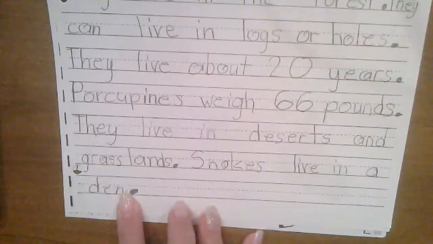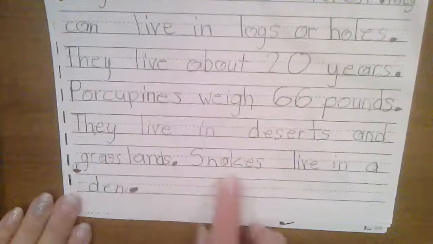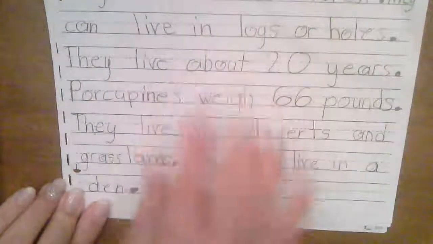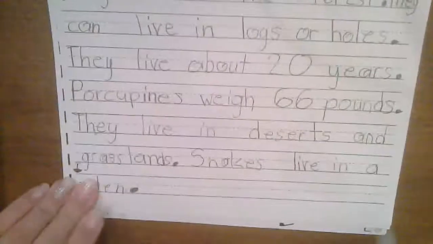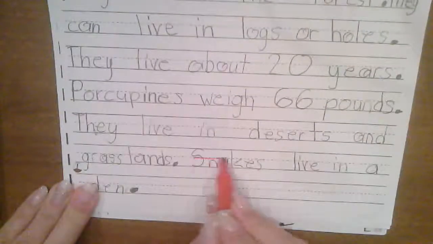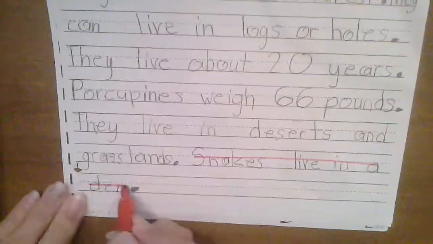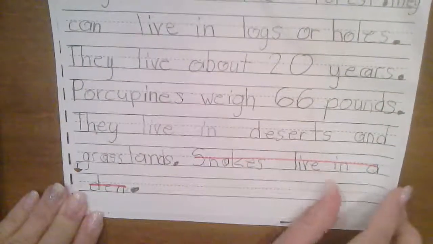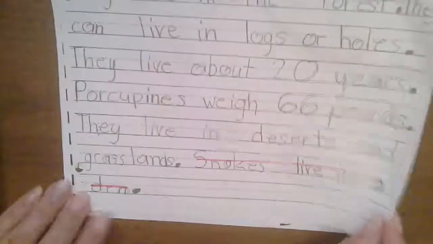Okay, there's one thing I see that they did wrong here. They talked about snakes living in a den. Is that about porcupines? No. So this sentence should not be in here. We only write about that one topic. Okay, let's go to the next page.